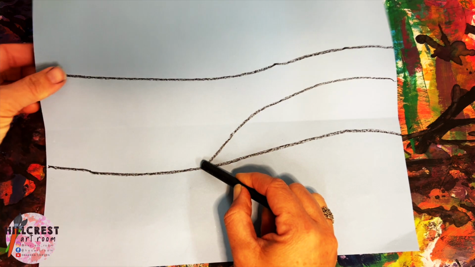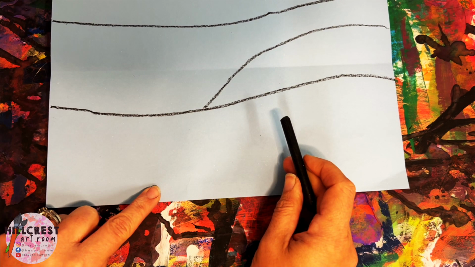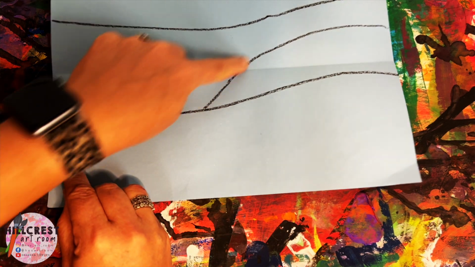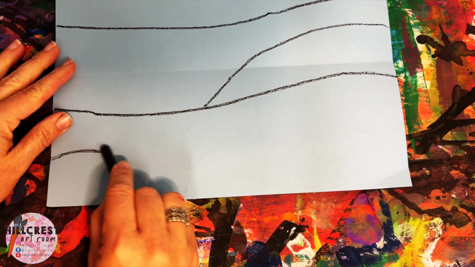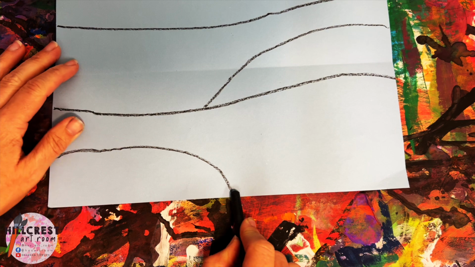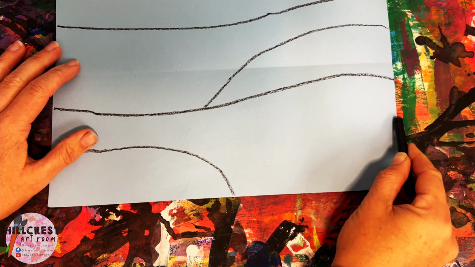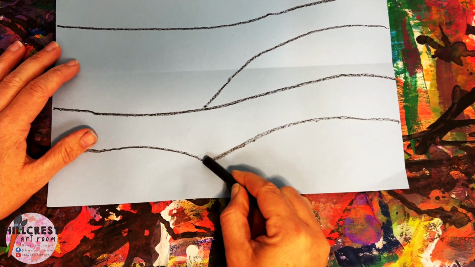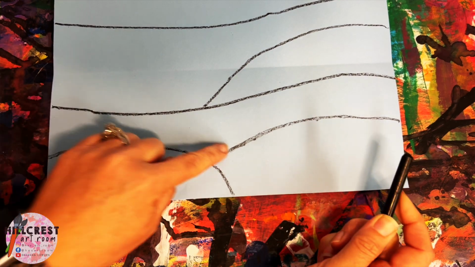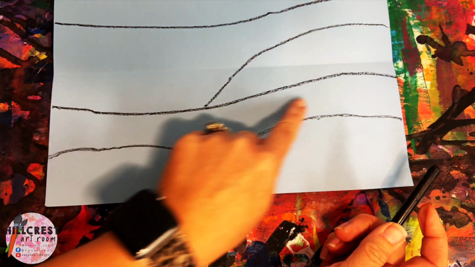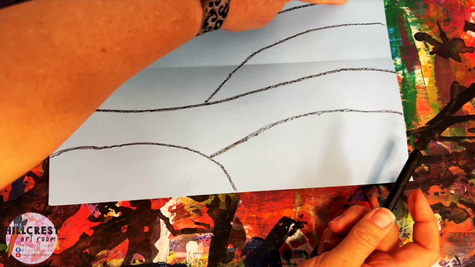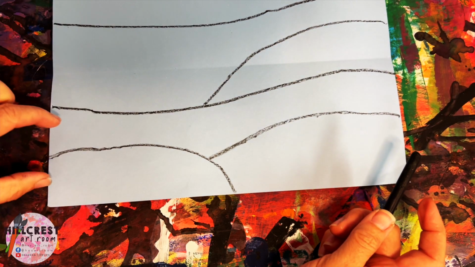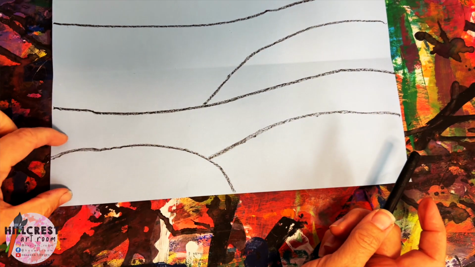Okay, the two lines in the foreground, which are near the bottom, are going to be two short lines just like that. One is going from the left to the middle, and one is going from the right to touch that line. So again, we have three short, two long. We have the background, the middle ground, and the foreground.